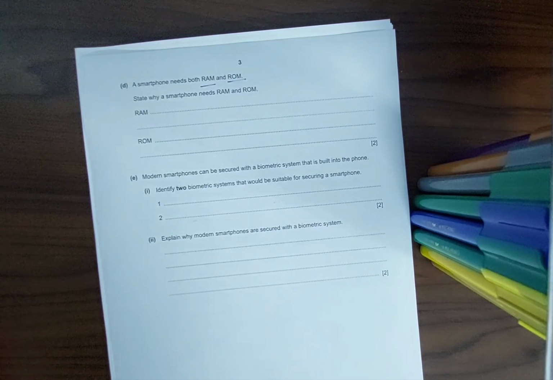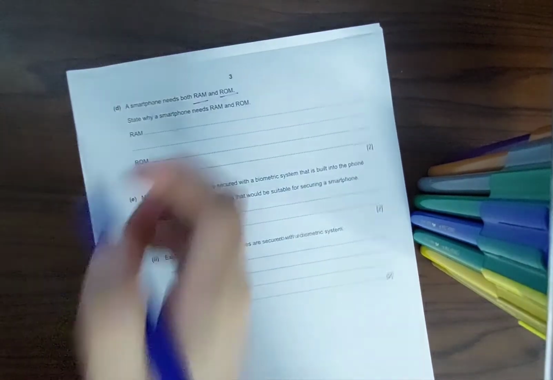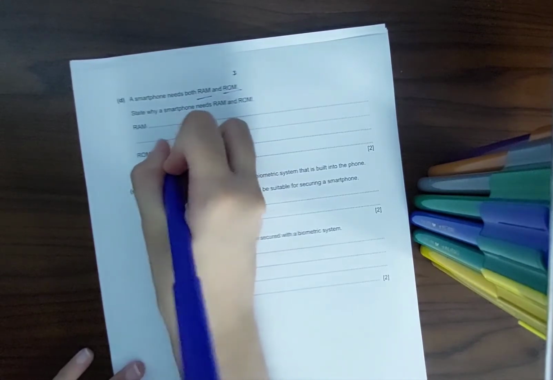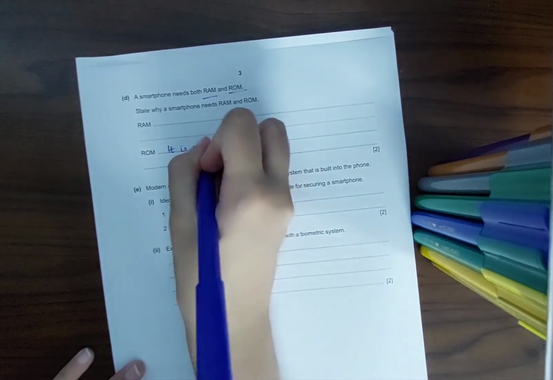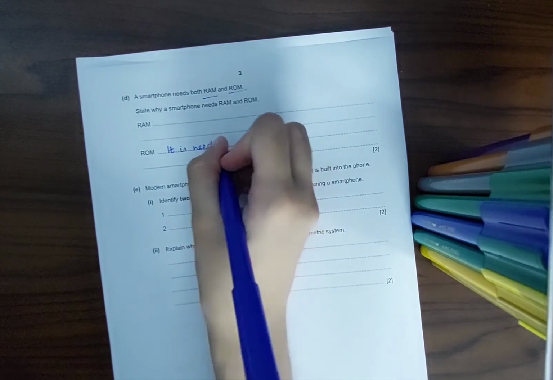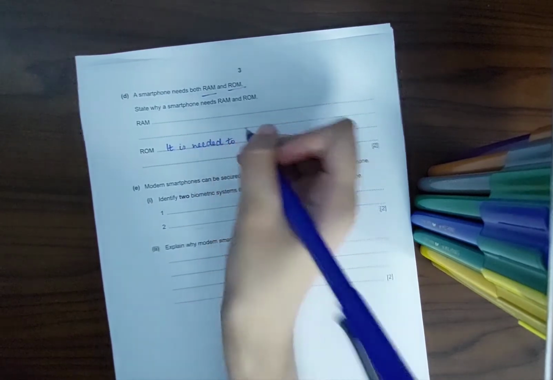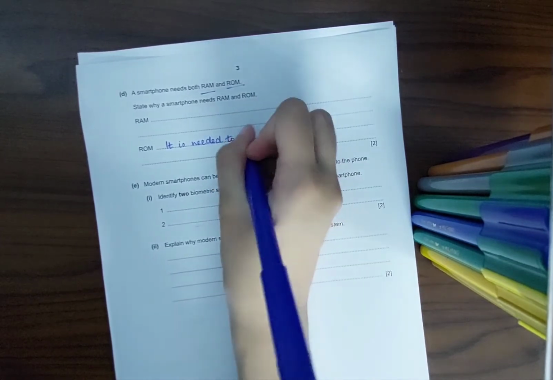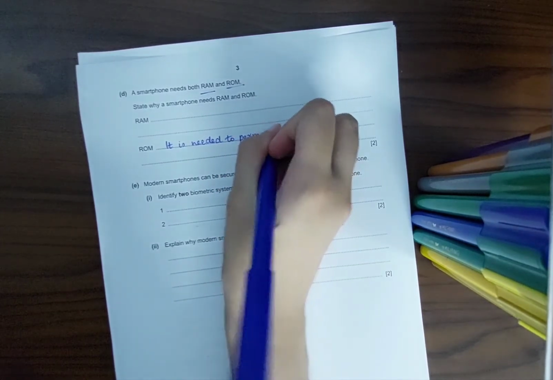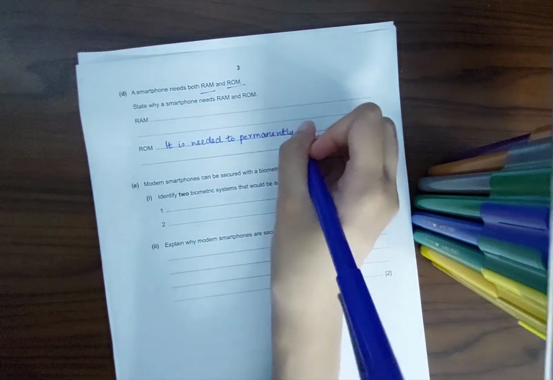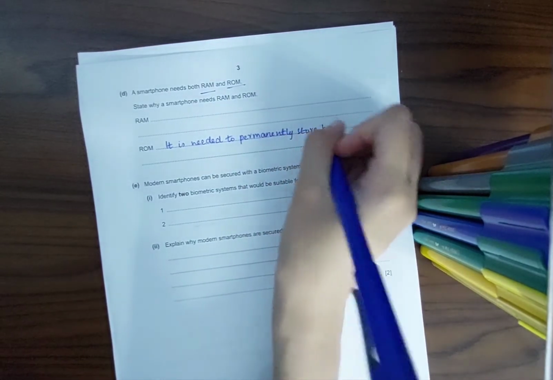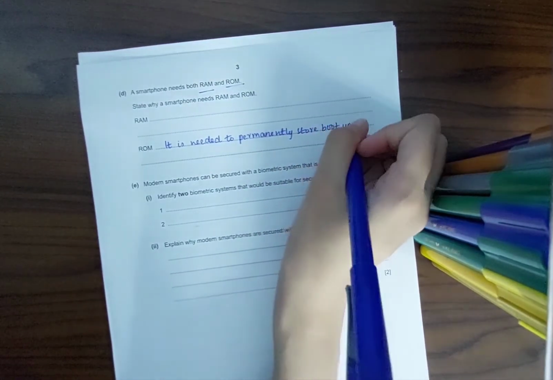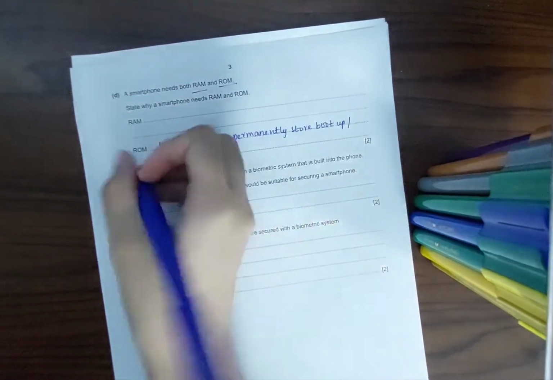Okay, and then it opens up. So you can write that ROM is needed to permanently store boot up, or you can say your startup instructions.